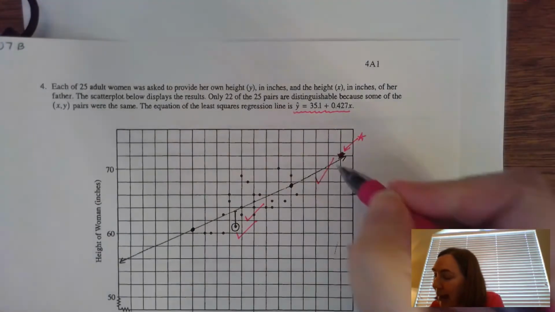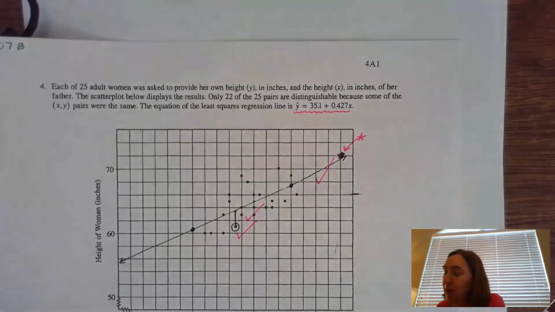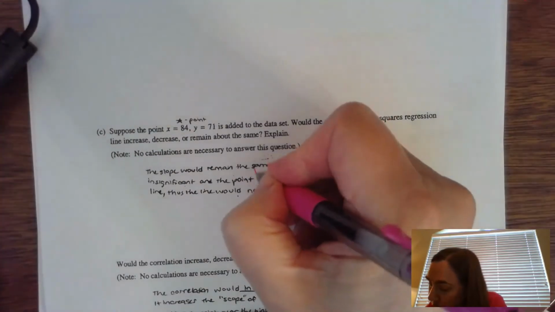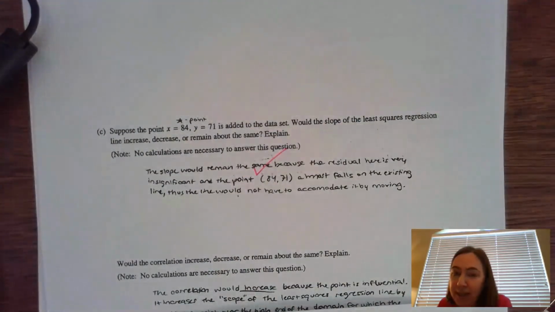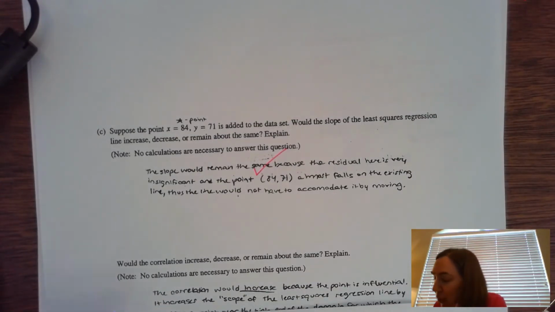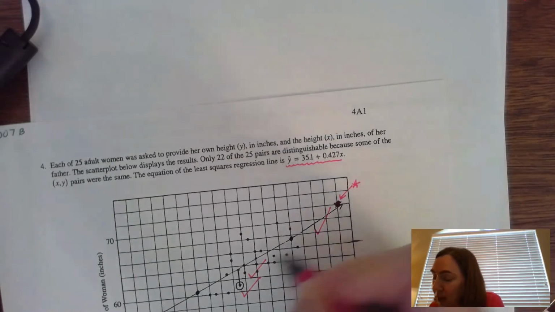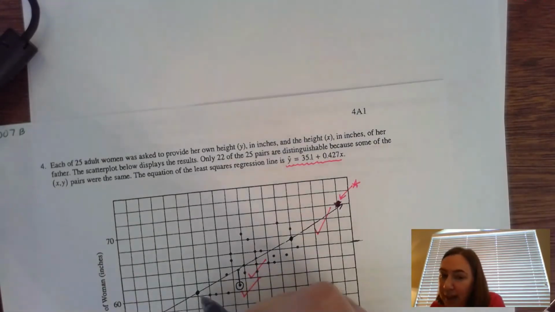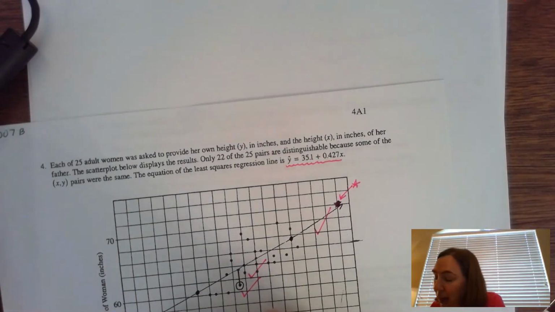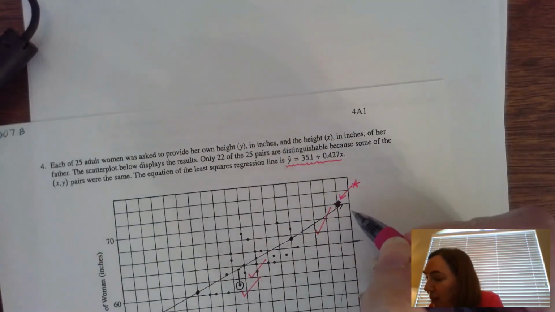So by adding in that point, the slope stays the same. So a check mark for saying that the slope stays the same, but then you have to explain why it stays the same. That means you need to make sure that you have gotten across the point that that dot lies along the LSRL. It follows the pattern. It has the same trend. It follows the same path as our regression line.